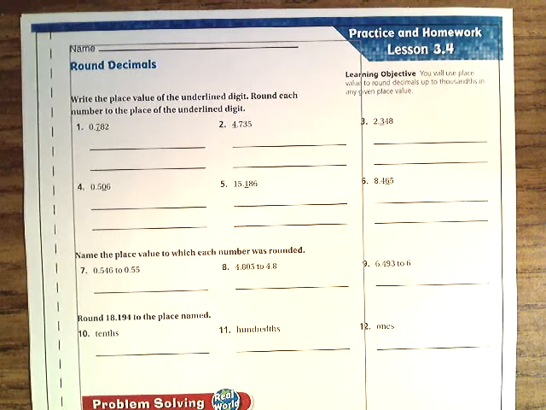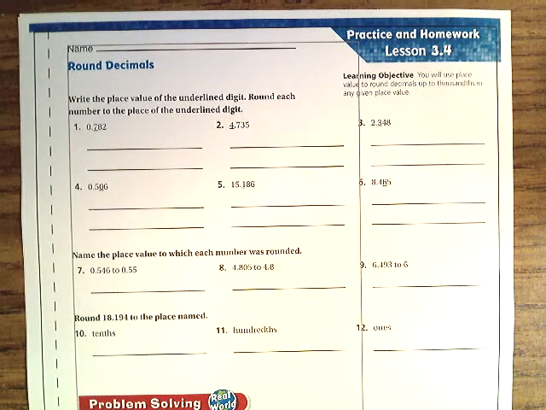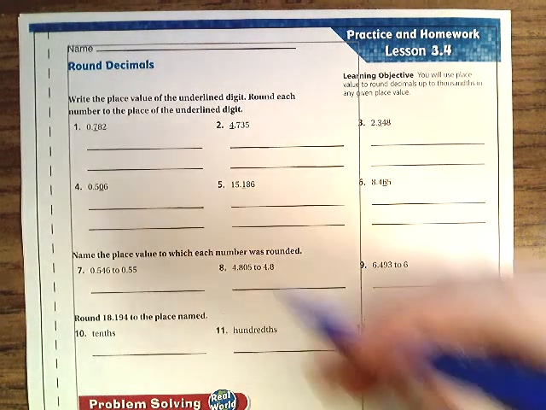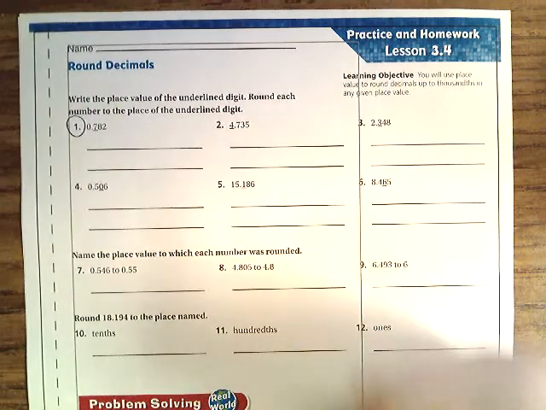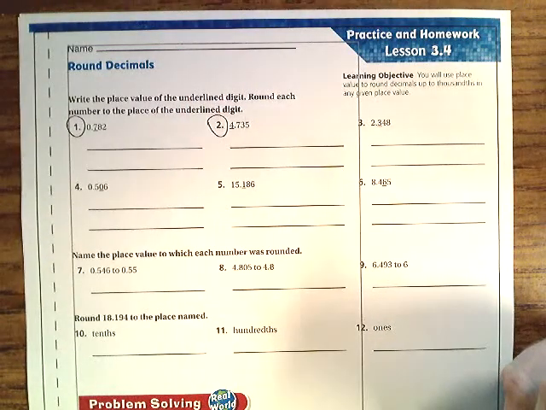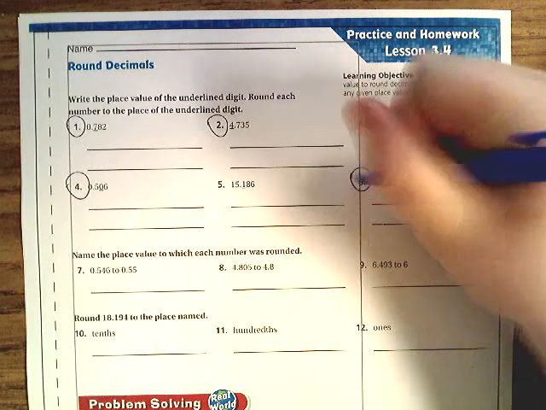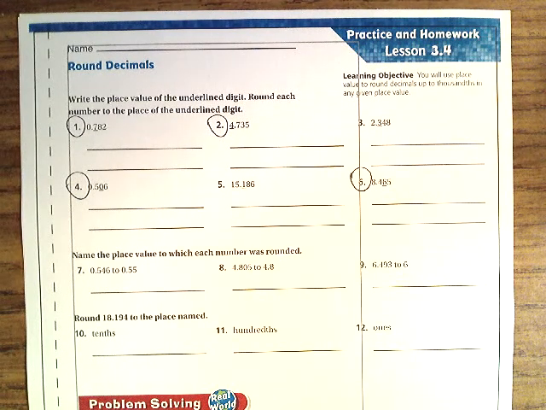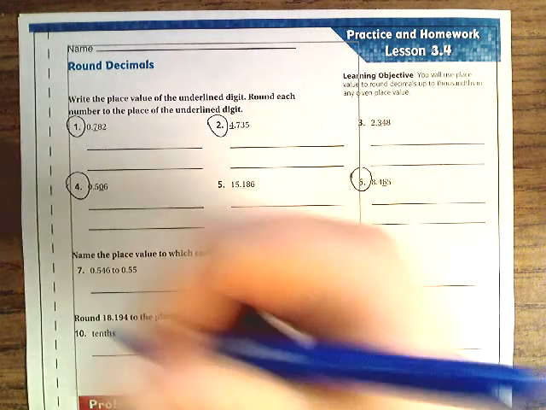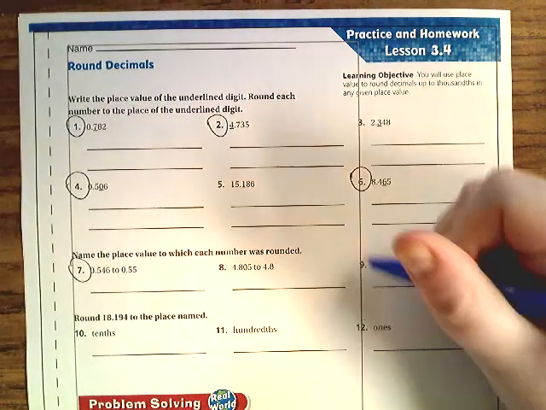That's only part of doing the work. All right, so you are going to work on number 1, 2, 4, 6, let's see, I want you to do 7 and 9.